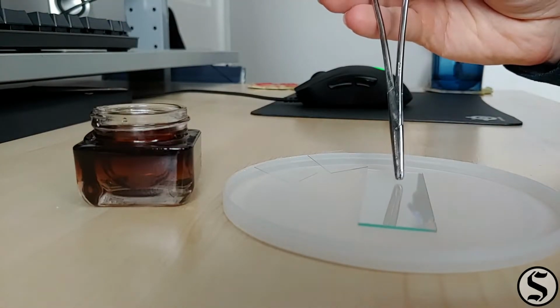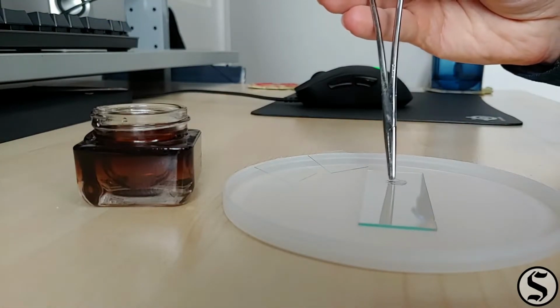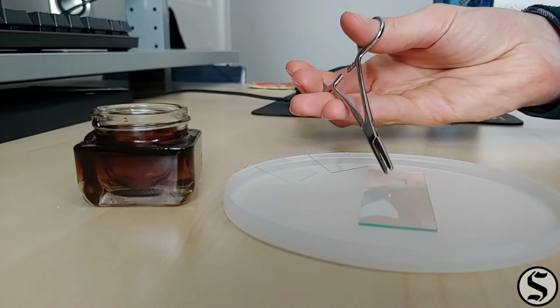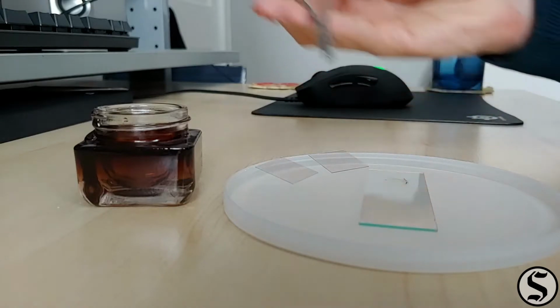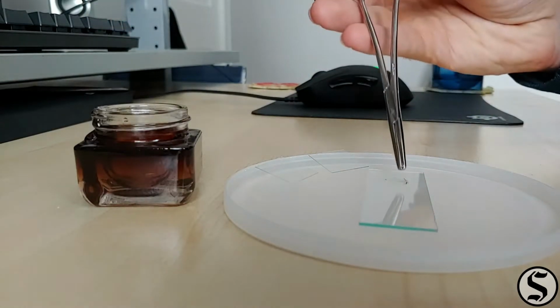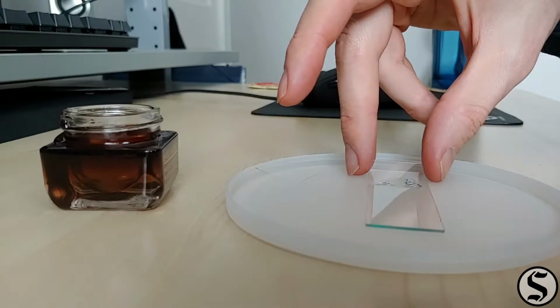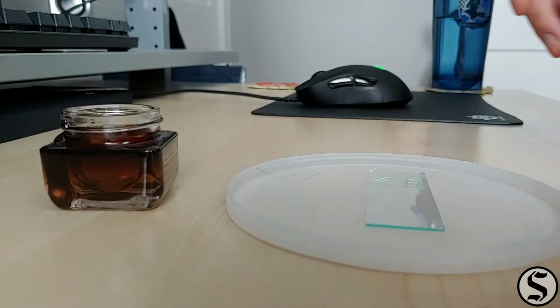And then I put some water onto a slide, put a slice of the potato onto the water, got a little more water on top of that potato slice, and then dropped on the cover slip. And we're good to go.